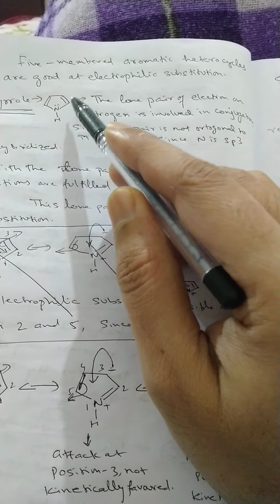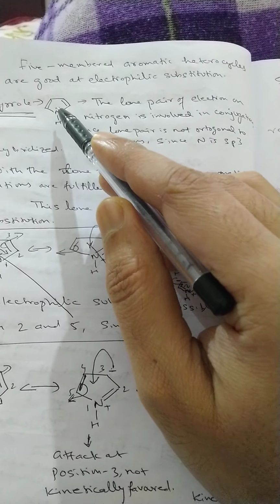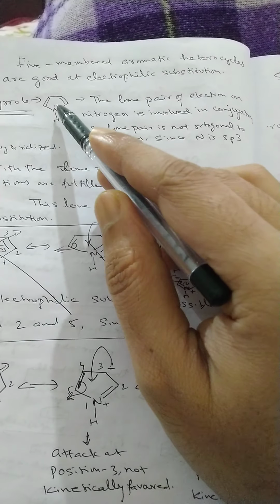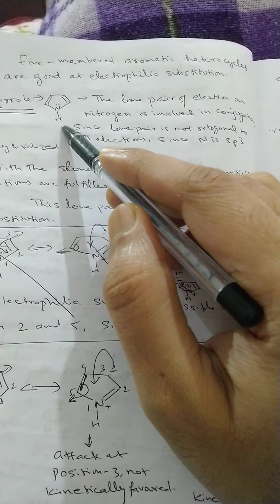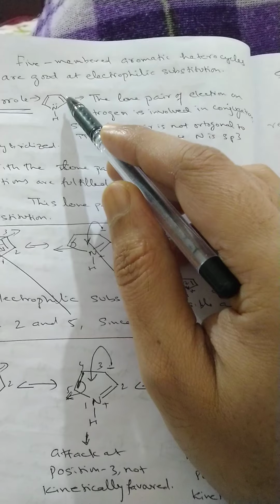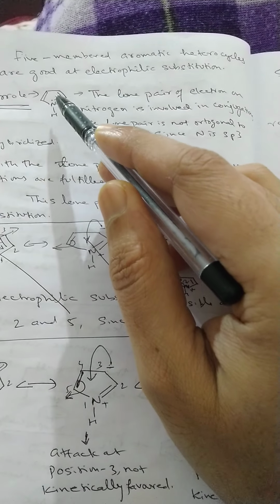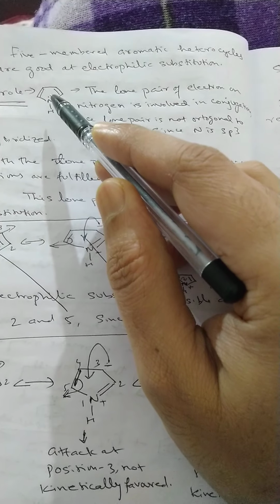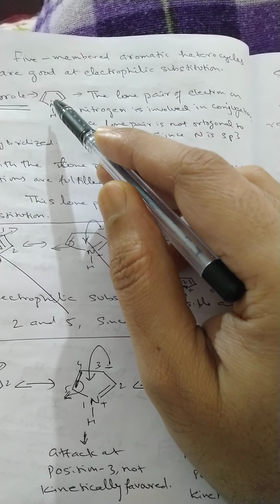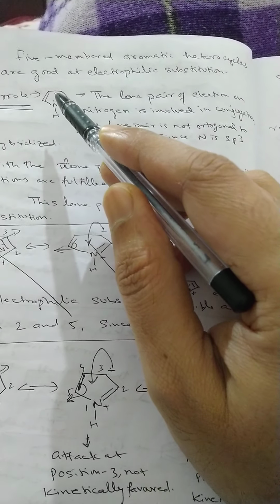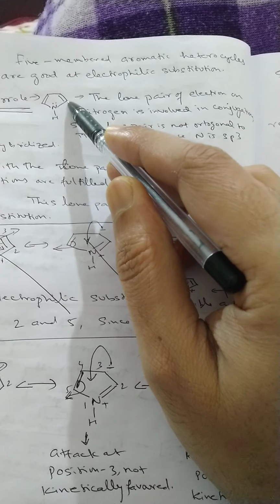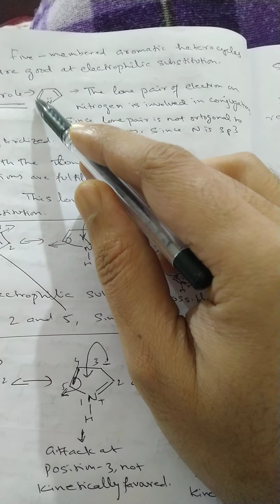All these are on the plane of the paper. This one is not sleeping on the paper, because then it could not overlap with this. It is not exactly parallel either, but a little bit angular, but still it overlaps quite well with this p orbital, this p orbital, this p orbital, this p orbital.